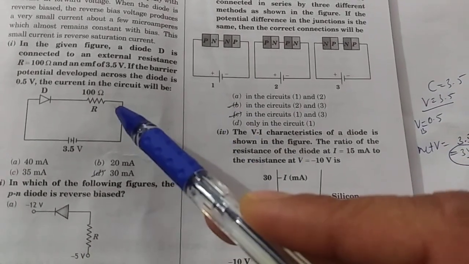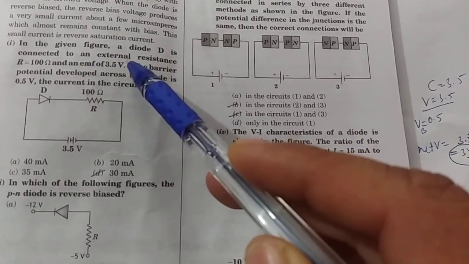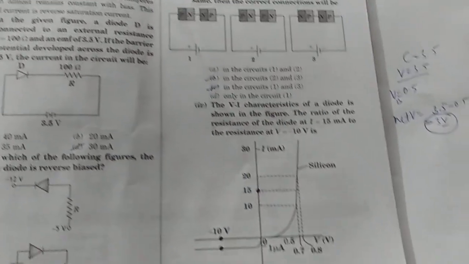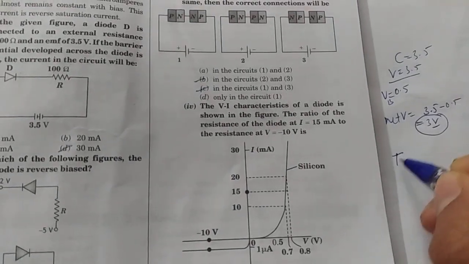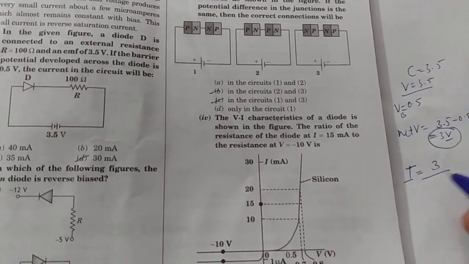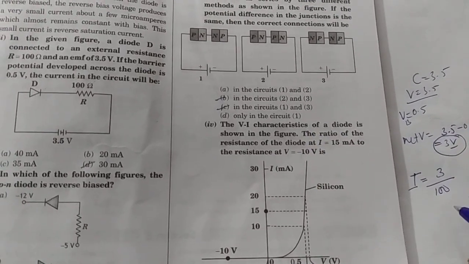So then we have to calculate the current. So we have a diode, so there is no resistance of the diode, only the external resistance of 100 ohm. So we simply calculate the current, that is simply voltage upon resistance. So the effective voltage is 3 volts and the resistance is 100 ohm. So it is 3 upon 100.